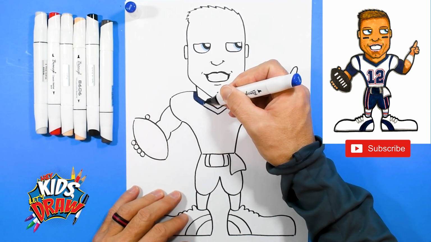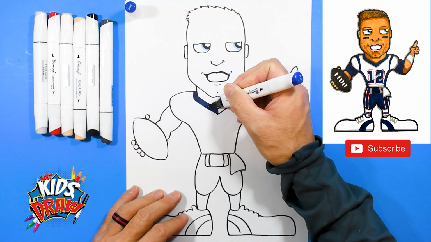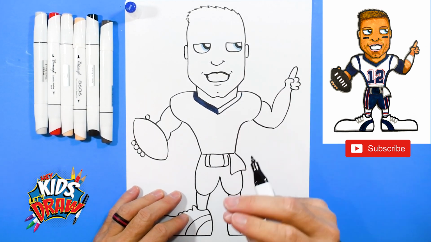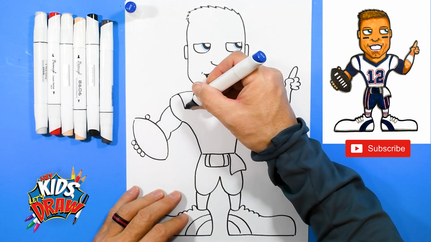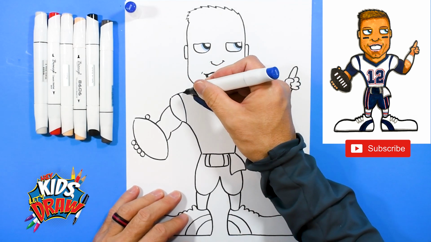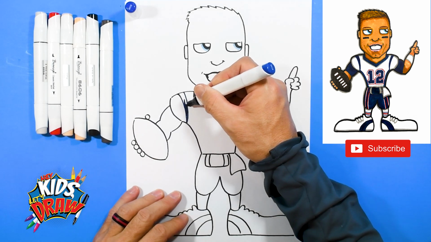We can do this in our fast forward, or we can do it now. I'll just kind of block that section in right now. We'll do the rest blue in the fast forward. On the shoulder pad, come down into a point. We're going to color this in dark blue as well.